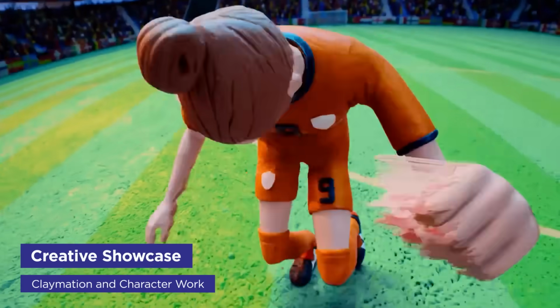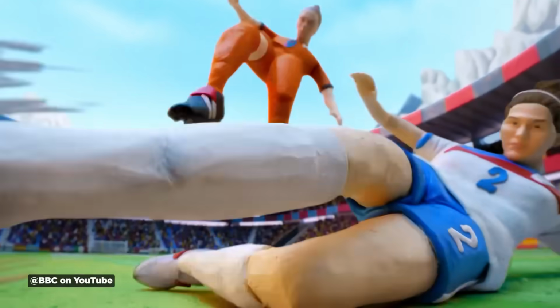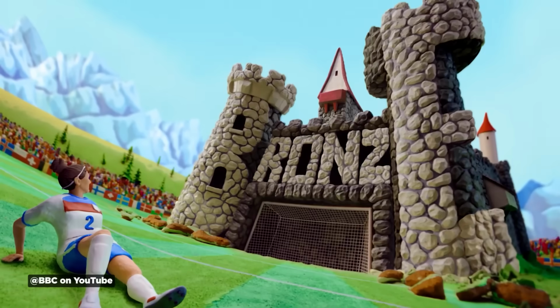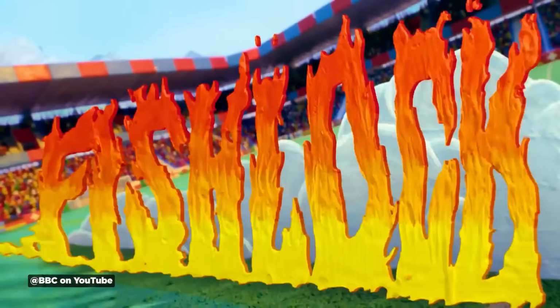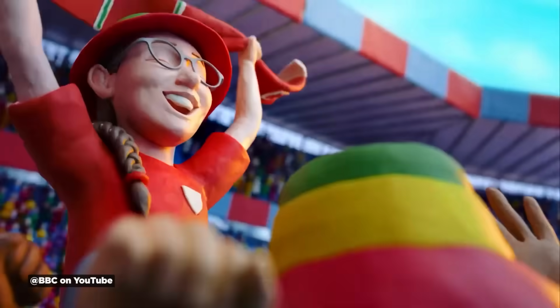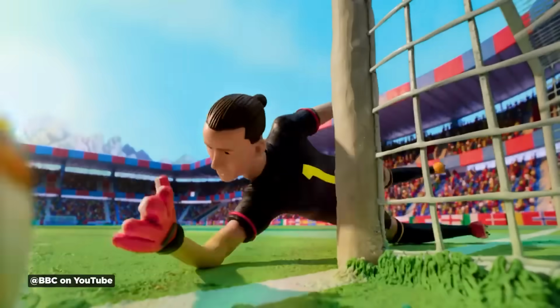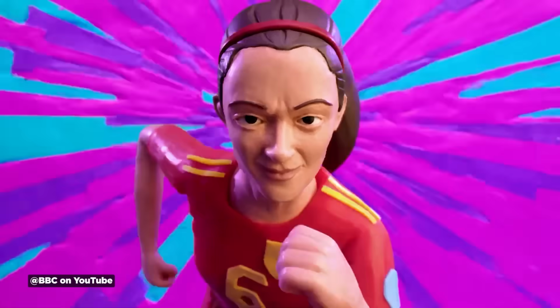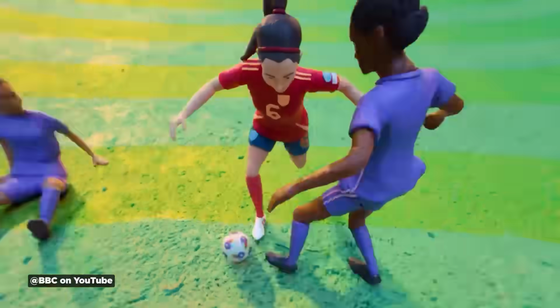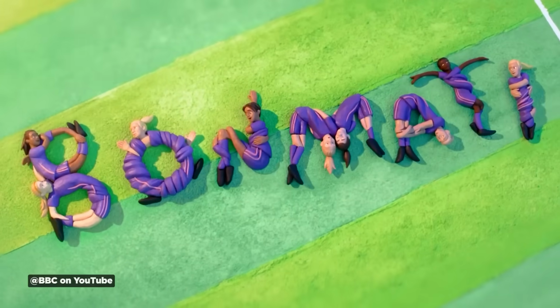Next, let's check out some awesome work from around the web. First is this beautiful claymation piece from BBC Creative alongside Blink Ink for the UEFA Women's Euro 2025. Everything was hand sculpted with clay, and the attention to detail is incredible. It's really cool to see claymation being used for such a massive sports promotion. That tactile handmade quality really makes it stand out.